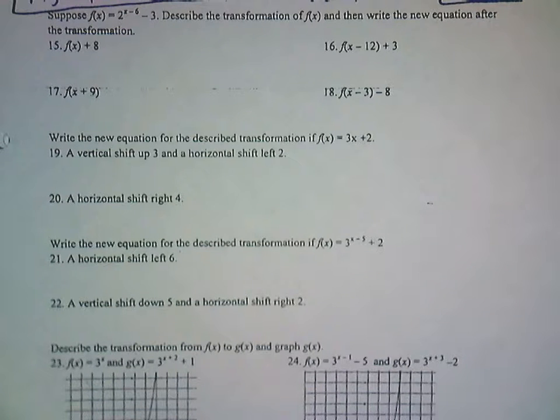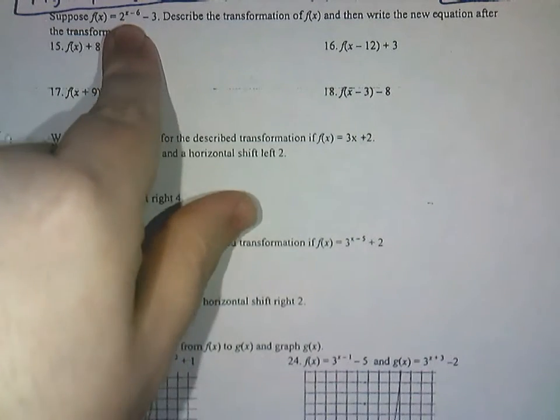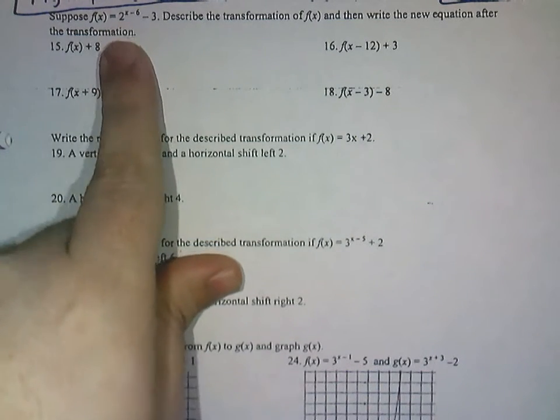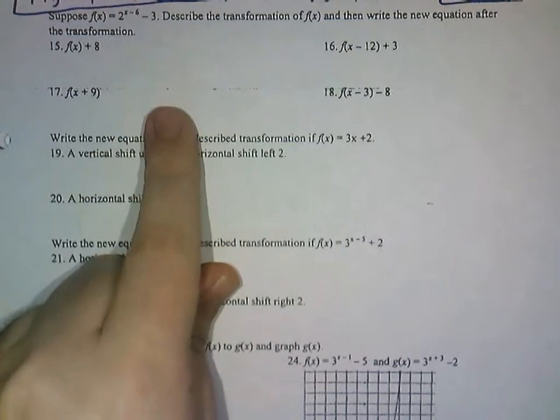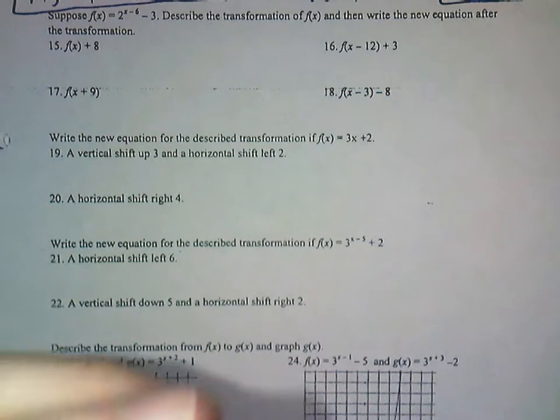Okay, today we're going to be talking about transformations of functions again, but this time we're going to be dealing with exponential equations. When we talk about exponential equations, that means our variable is in our exponent. So it's 2 to the x minus 6, and then I have a minus 3 afterwards. Essentially, it's still going to be the same as what we did with the linear.